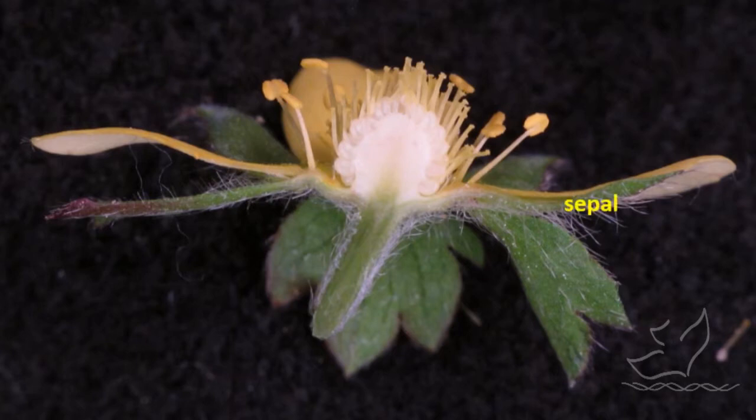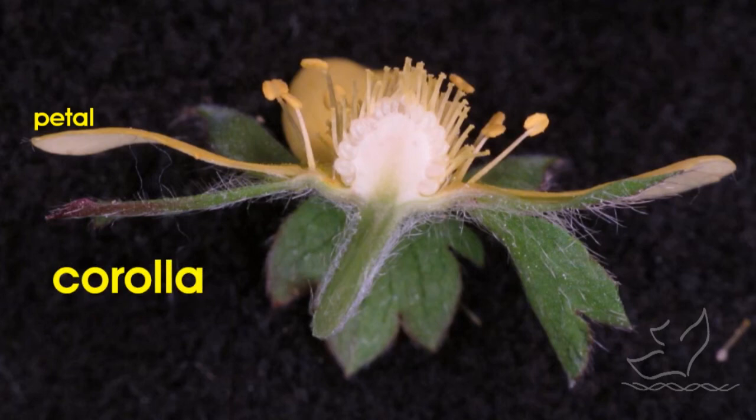These are usually green leafy structures that protect the flower in its bud. Collectively, these sepals are called the calyx. From there, you move up to the petals. So that's the next whorl. These are thin, flat structures, usually fairly colored, and serve to attract pollinators to the flower. Collectively, they are called the corolla.